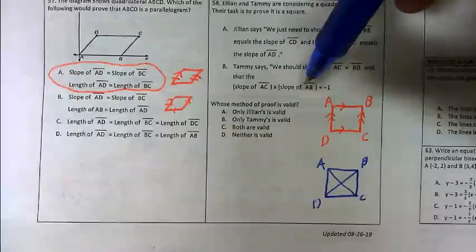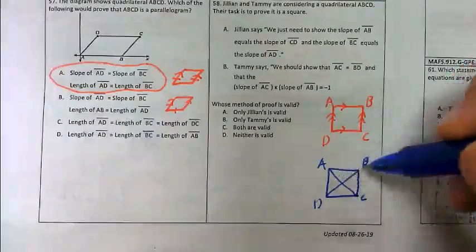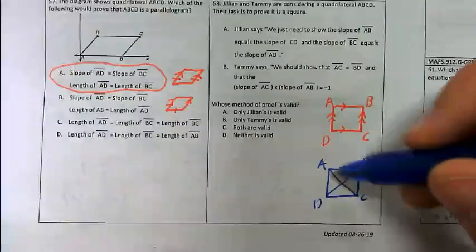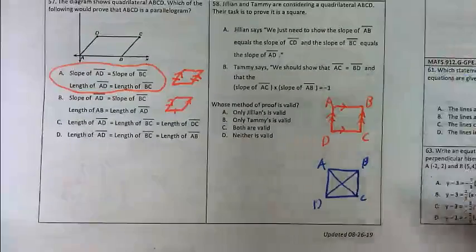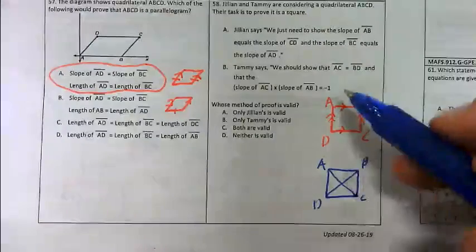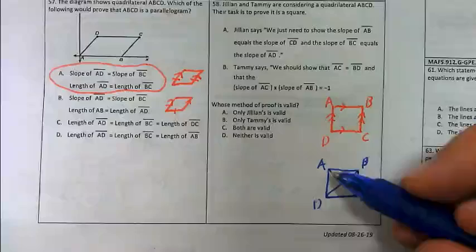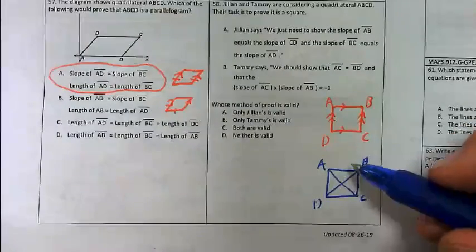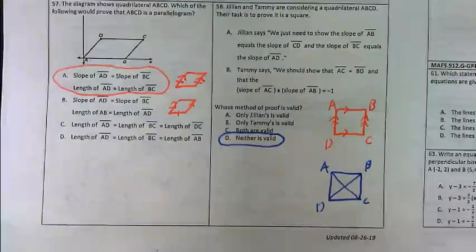Slope AC and AB equals -1. No, so if they had said the two diagonals, if it was the two diagonals being a slope of -1, that would mean opposite reciprocals, which would mean that they were perpendicular. But this one's doing one of the diagonals, one of the sides. So that's, again, not enough information. So neither is valid here. Neither one is valid.